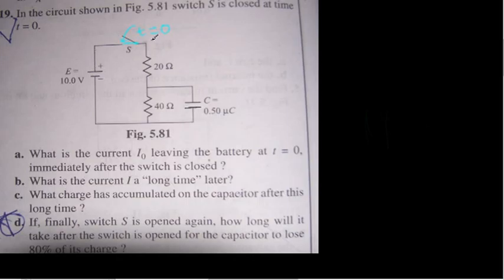Then current will start flowing. I have already discussed what will happen once the switch is closed. The resistance path of this will be zero resistance. This capacitor will work as an ideal conductor at t equal to 0, and then it will start charging.